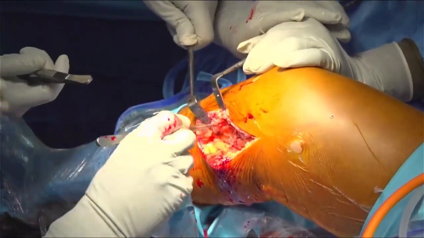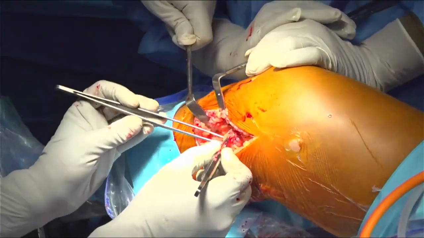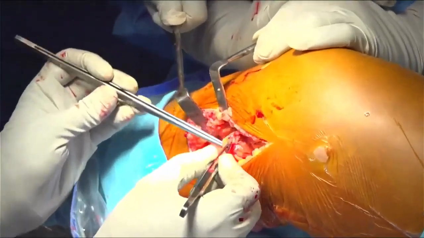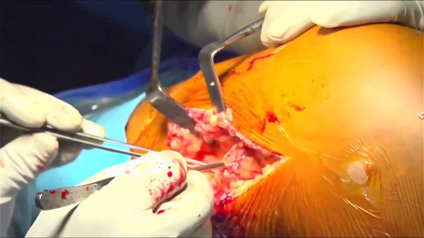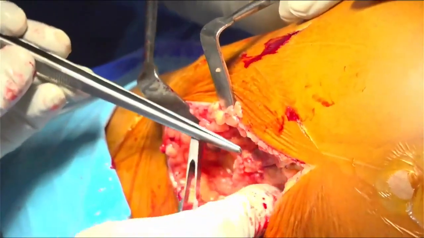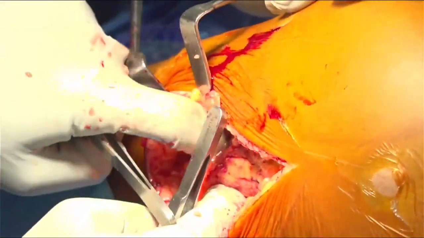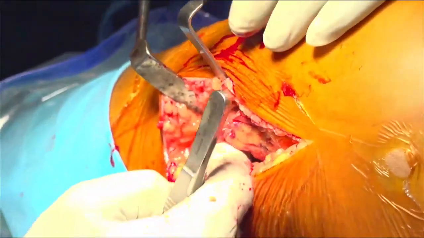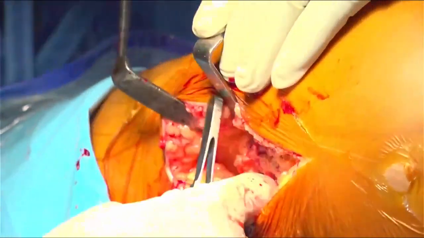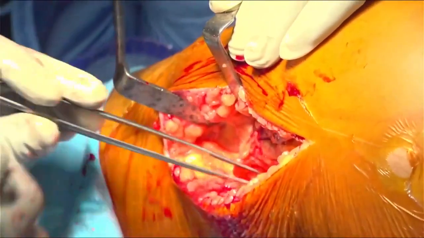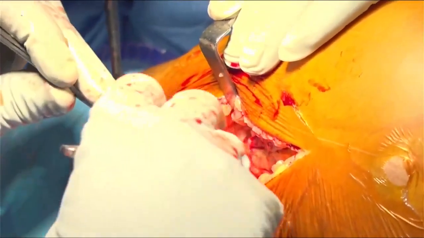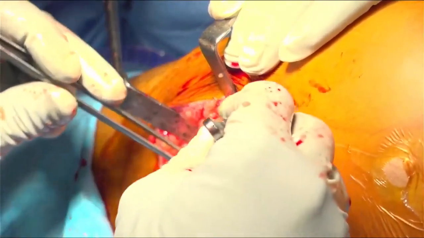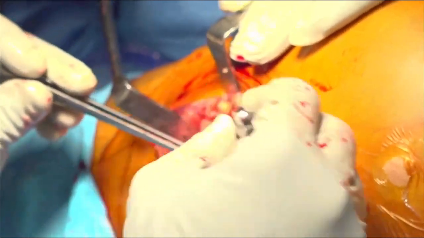So probably this is the region of my MCL, probably this one. I'll just make a little bit. So this is okay. So probably this is the area of the MCL which has been torn.